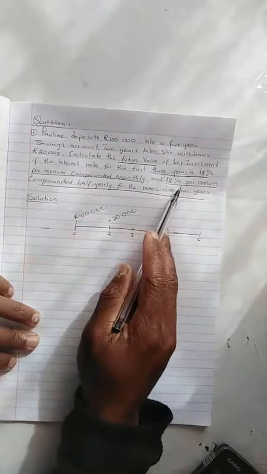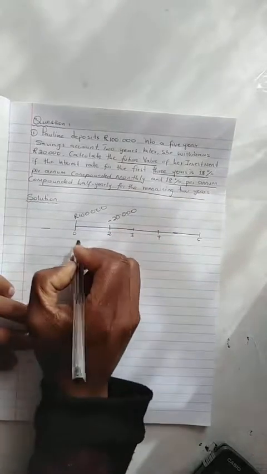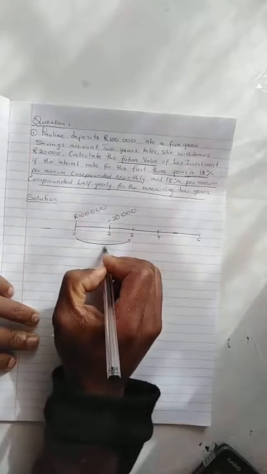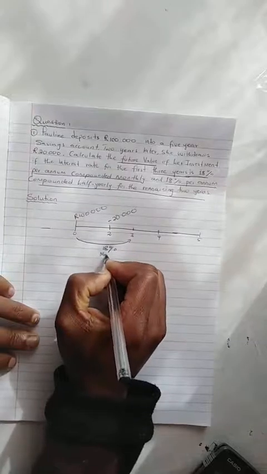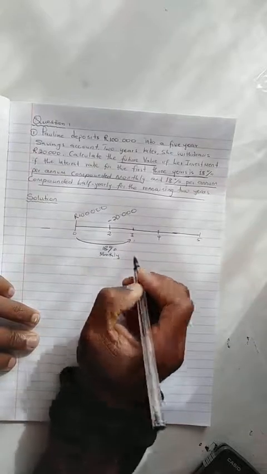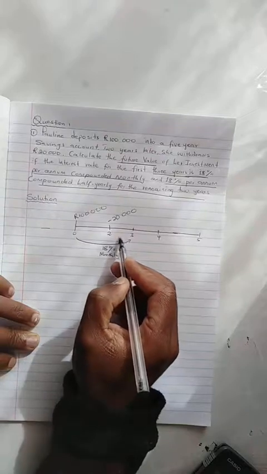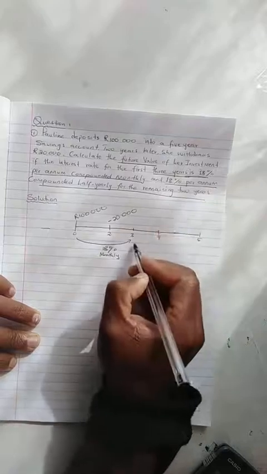Let us go and look at our interest rate. For the first 3 years, it is 18% per annum compounded monthly. Remember, monthly we are going to divide the interest rate by 12 and also multiply the number of years by 12.